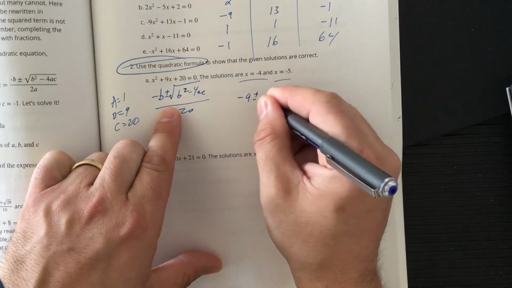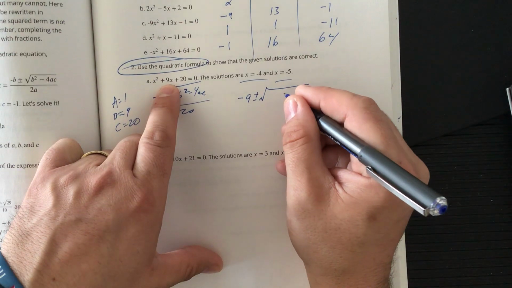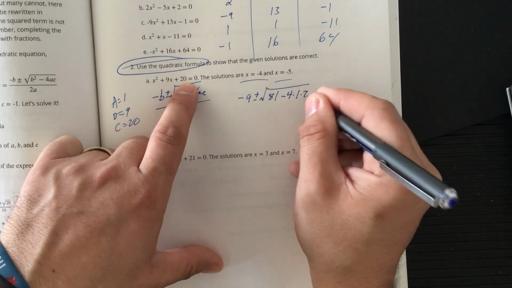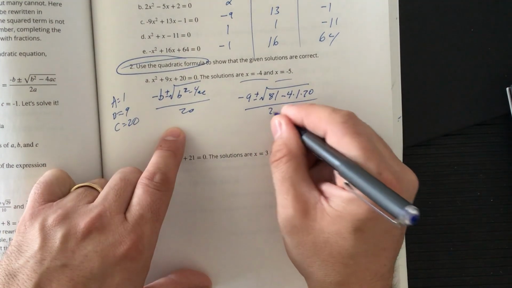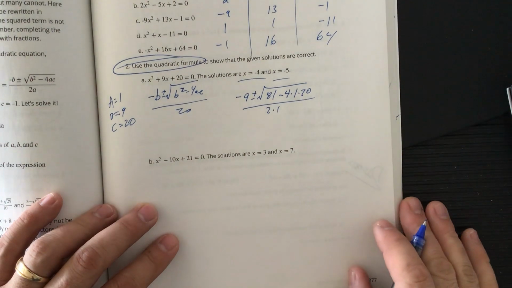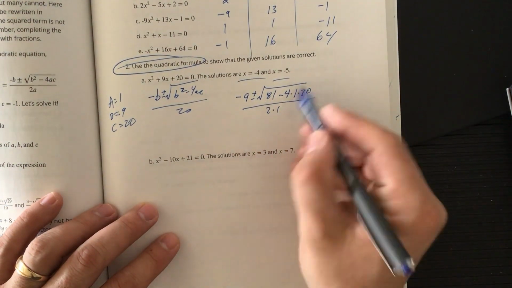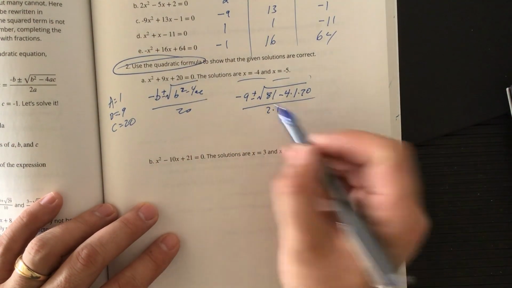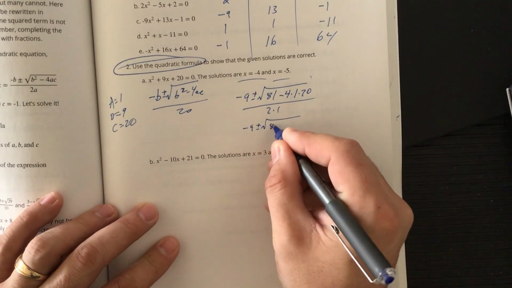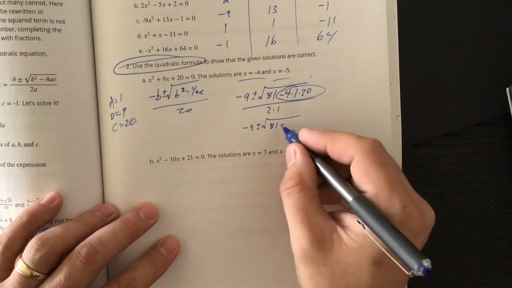Negative b plus or minus square root of b squared. B squared would be 81. Minus 4 times 1 times c is 20. Times 2 times 1. Let's just plug in the letters in there. And this is a way to prove that you actually did it using the quadratic equation. That'd be 81 minus 80.